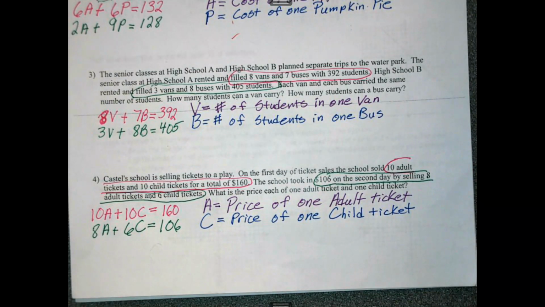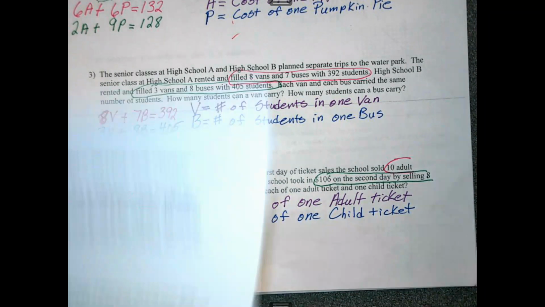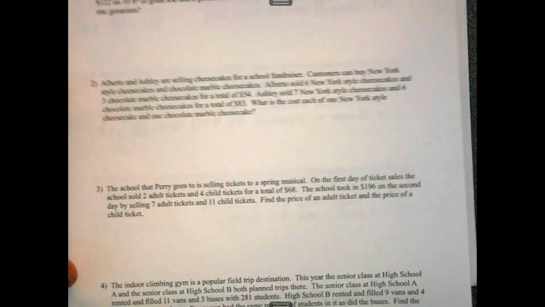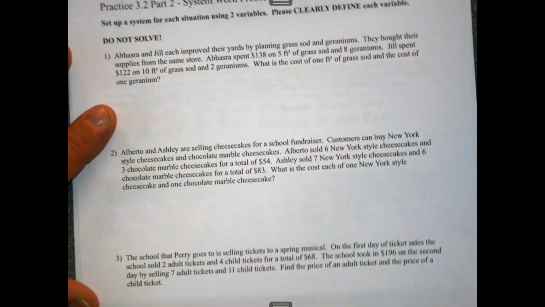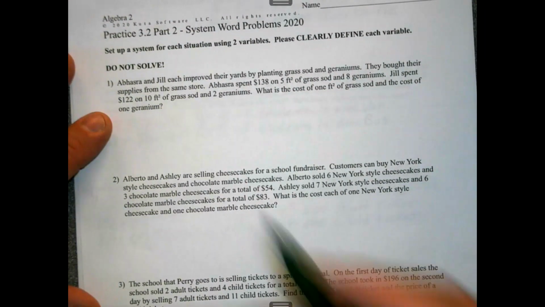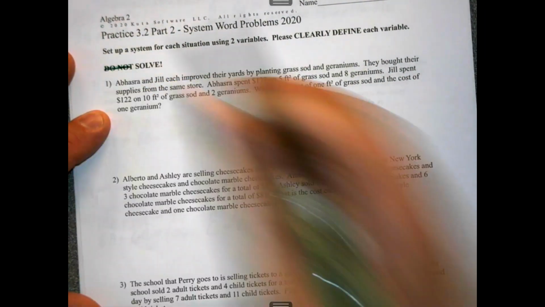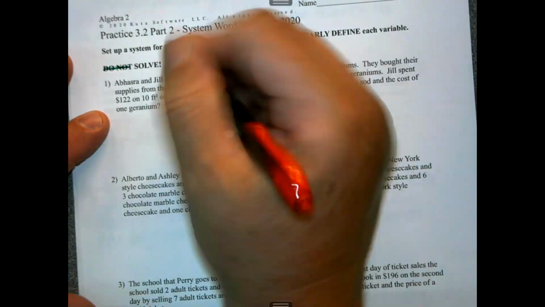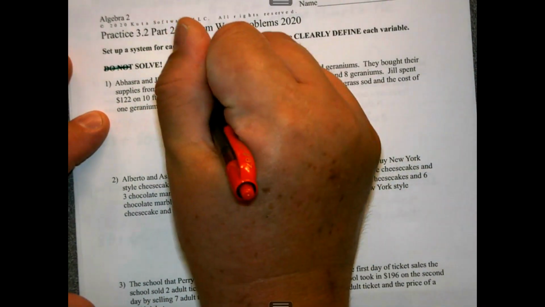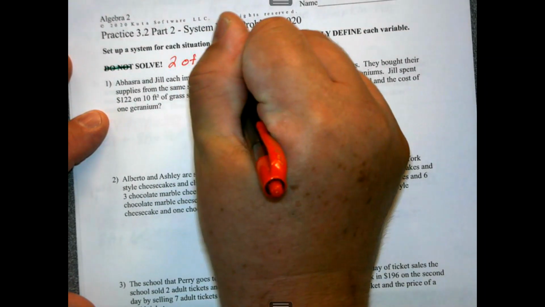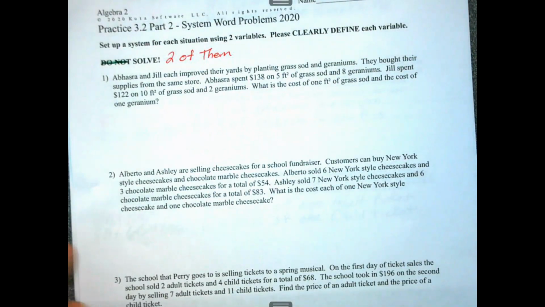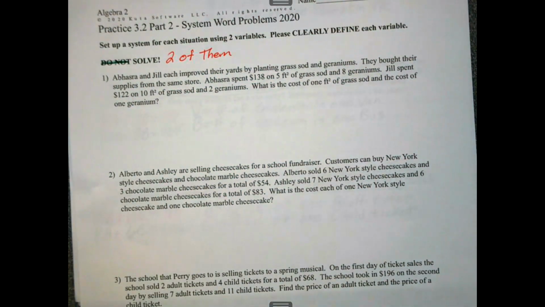Questions, comments, concerns? Now, I'm going to pass out your homework. And again, you've got 4 problems. It says do not solve. I'm going to say solve 2 of them. Any 2. You get to decide.